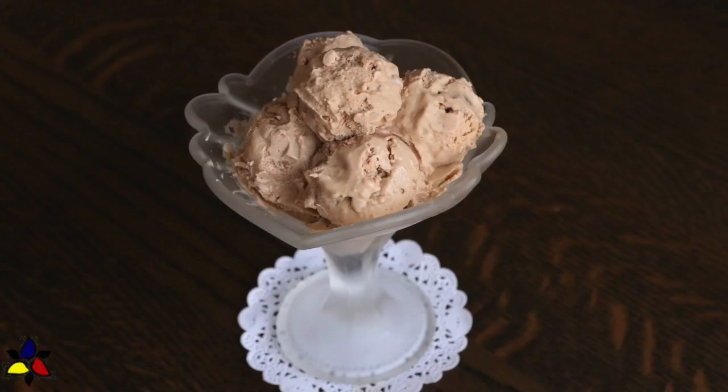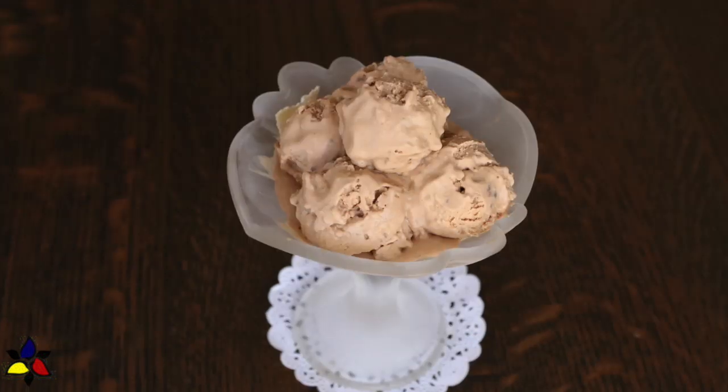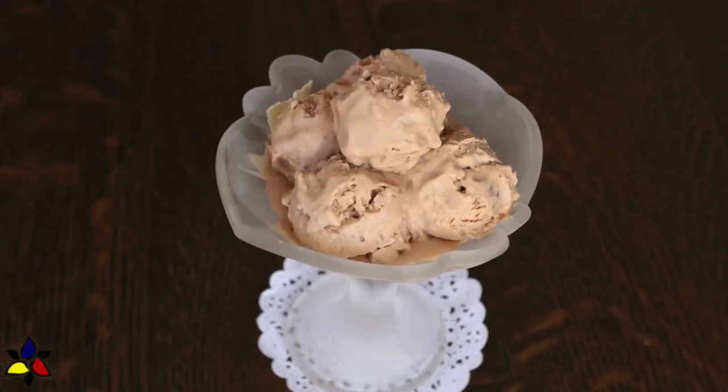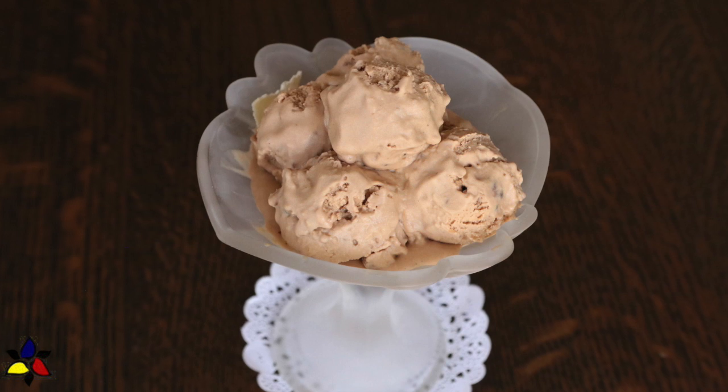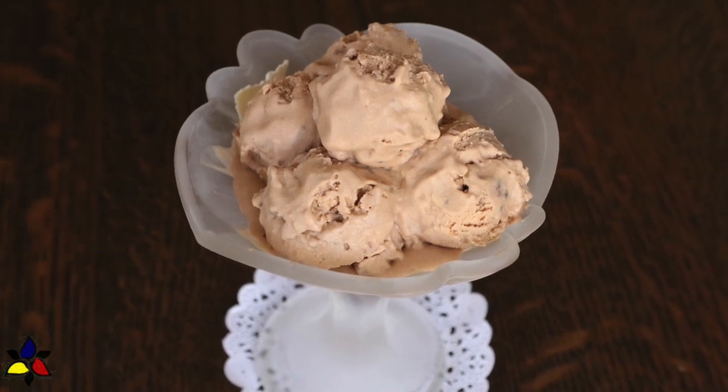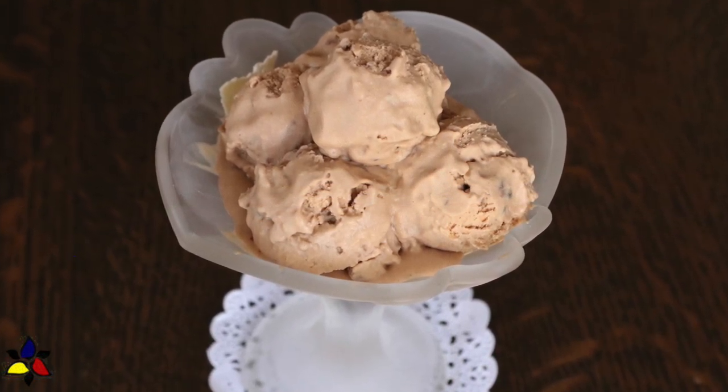Before continuing, I want to mention this ice cream is a machine-based recipe. But if you don't have a machine or you would prefer, do let me know in the comments below if you would like me to make this maple candied walnut as either a dairy-free recipe or a no-machine recipe, or even both. I don't mind at all making another version of this ice cream because it's really good.